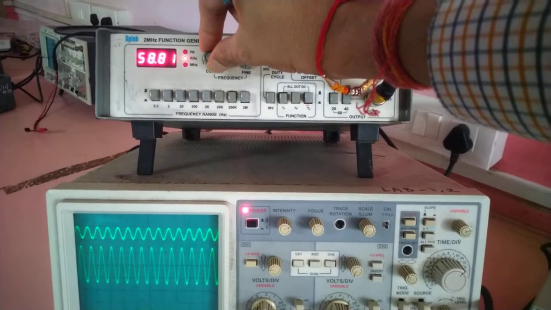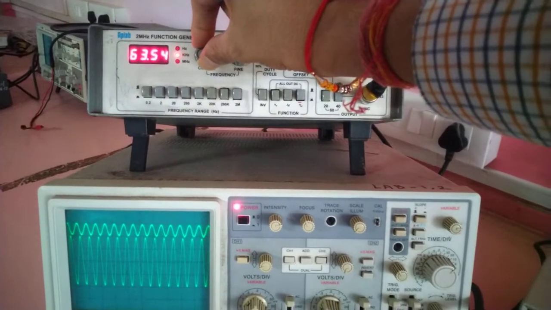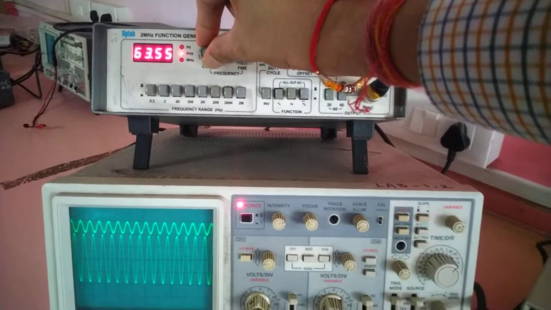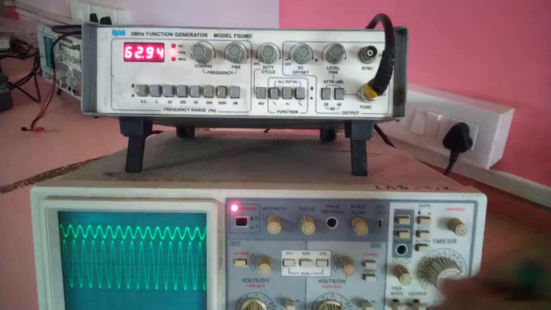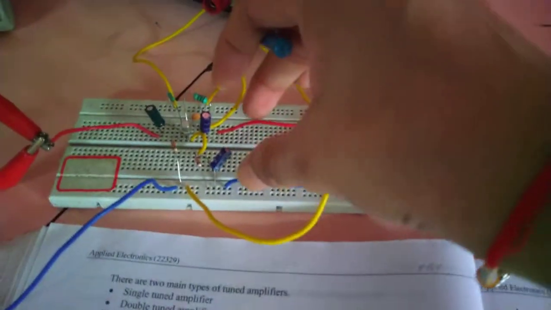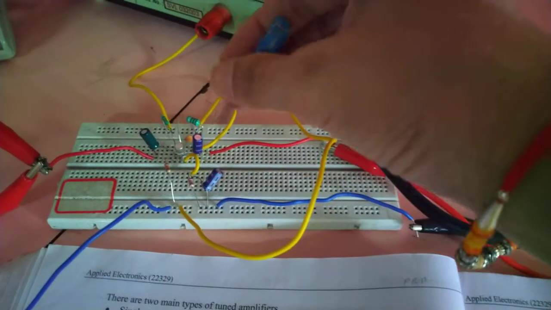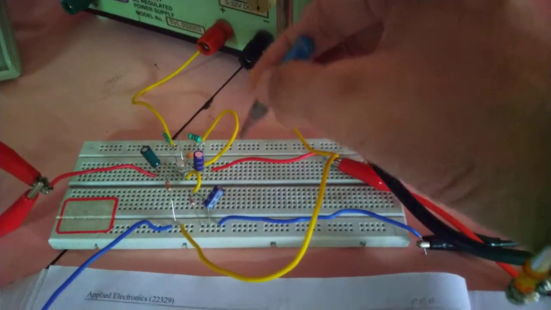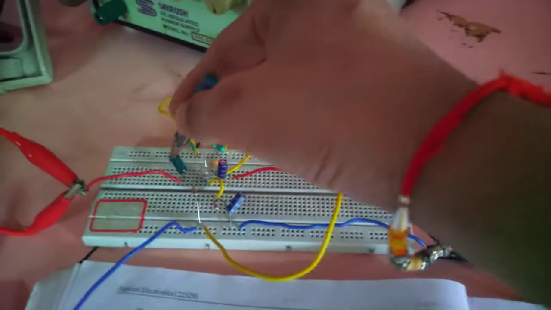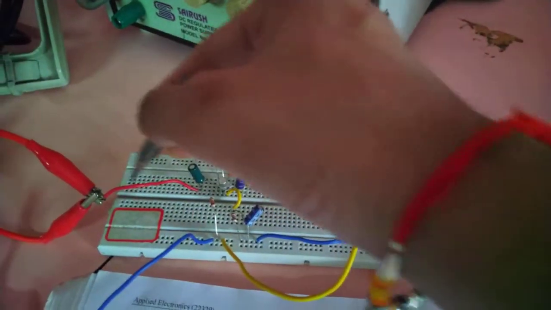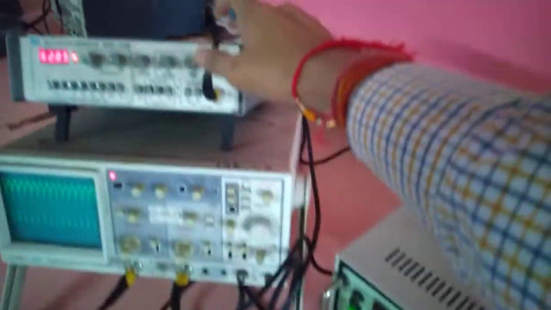For 55, then 60, see the increase in the voltage on the second channel. Output voltage is obtained across the coupling capacitor. This is the coupling capacitor, and from here we are taking the output and observing on the CRO. This is the first channel for giving the input from the function generator.